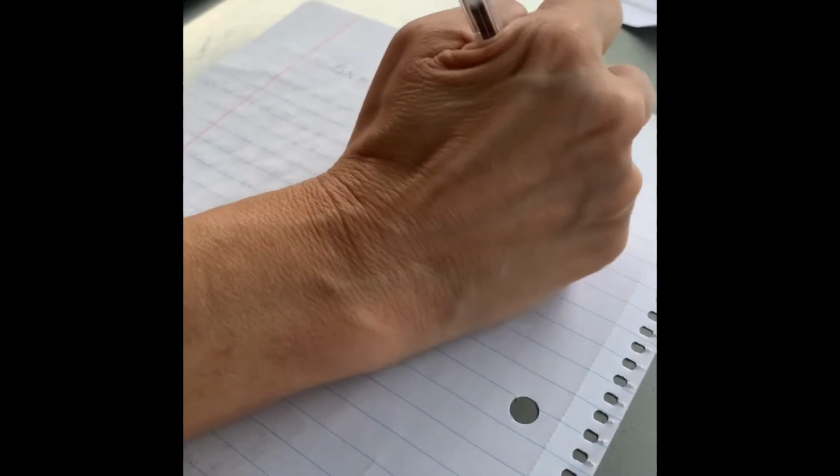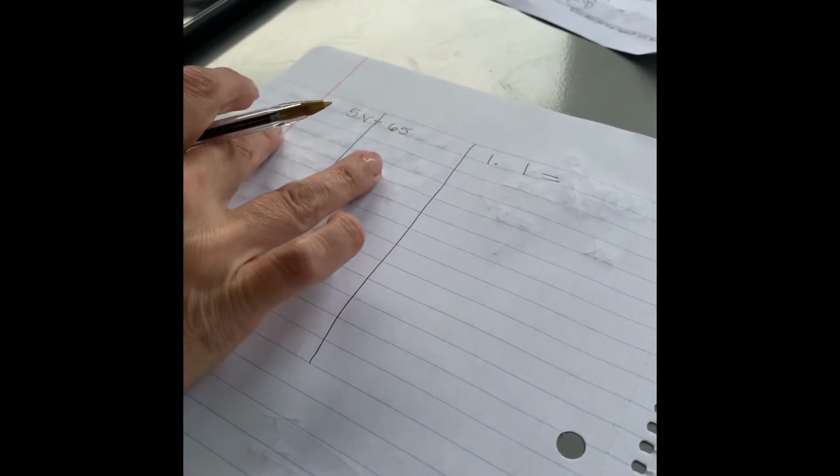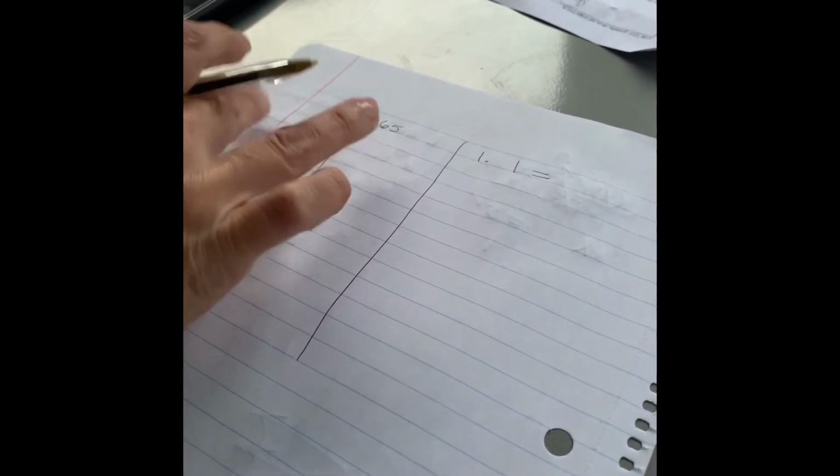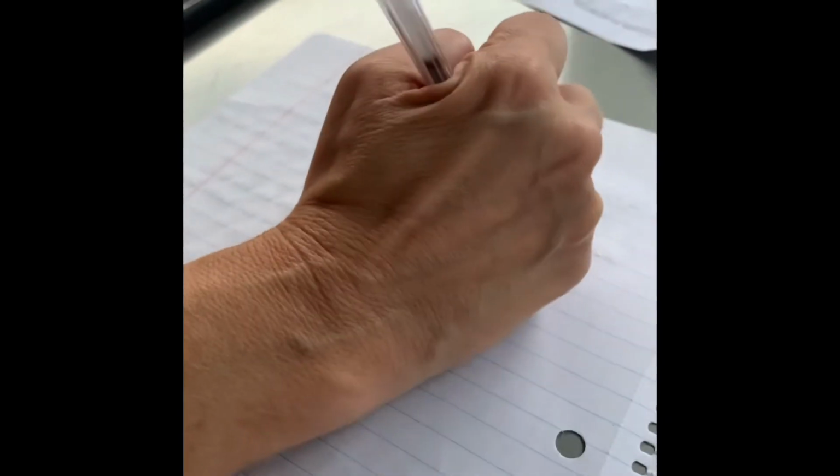So we're going to take 5b equals 65. Okay, what are our steps? Step 1: draw a line through the equal sign. Why are we doing that? So you can tell the difference between both sides, so you can see that we're doing the same thing to both sides. You can clearly see that.